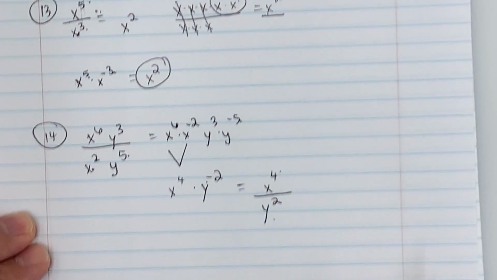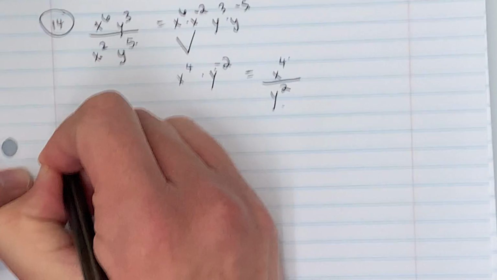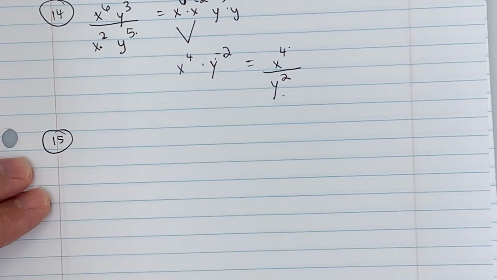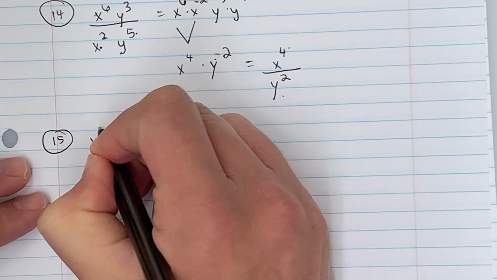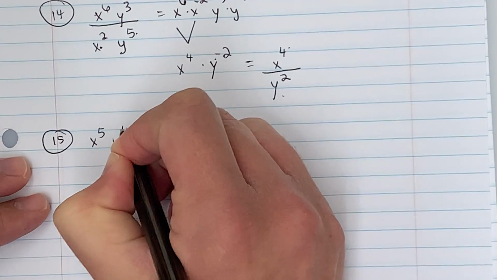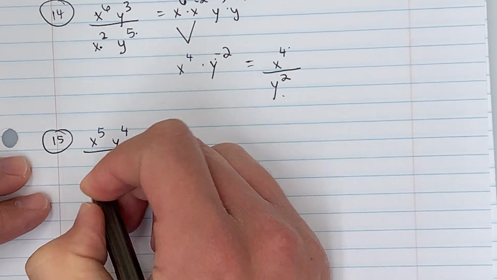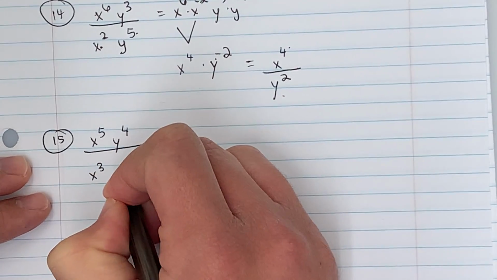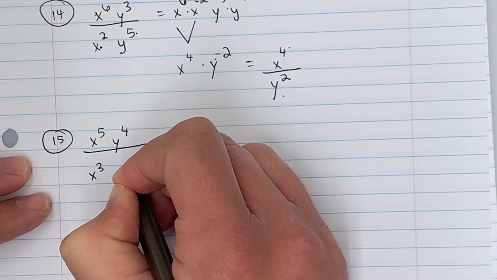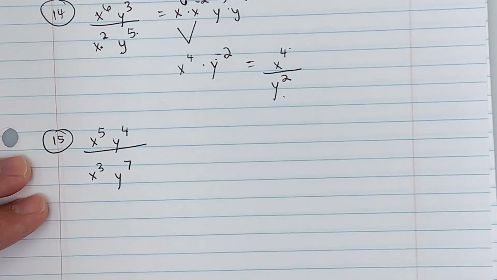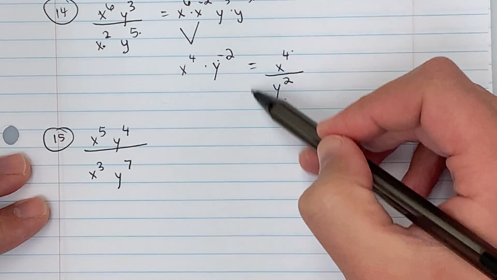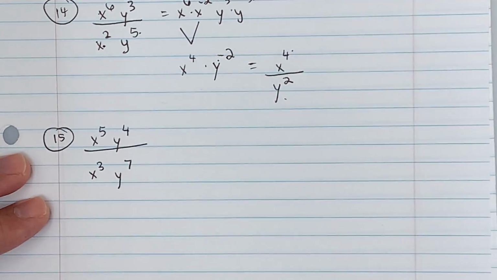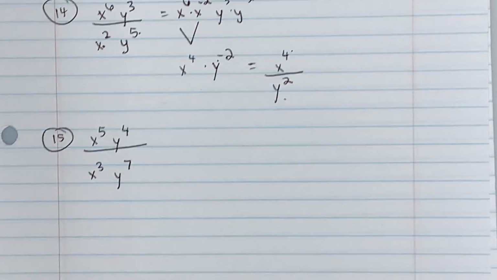All right, so let me give you one to do on your own. Let's do x to the 5, y to the 4, and we're going to put that over x to the 3 and y to the 7. So go ahead and take 2 minutes and do that one on your own. I would like you to write it with no negative exponents, so you should be getting something probably similar to this one. All right, try that for 2 minutes and then we'll come check.